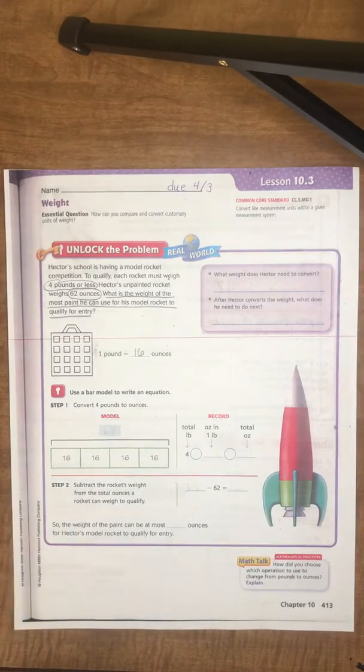Today we're working on lesson 10.3, weight. You can use a calculator, but you must show work. So, real world problem. Hector's school is having a model rocket competition. To qualify, each rocket must weigh 4 pounds or less. Hector's unpainted rocket weighs 62 ounces. What is the weight of the most paint he can use for his model rocket to qualify for entry?